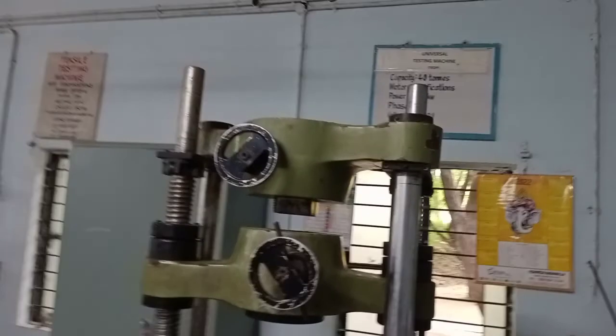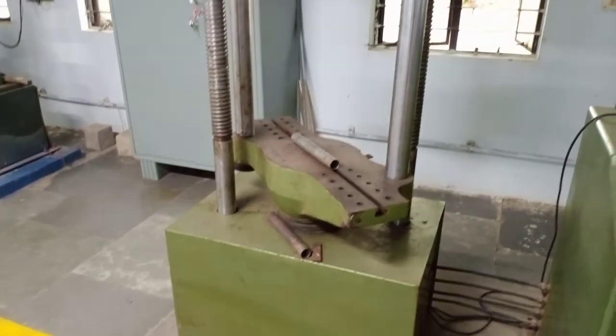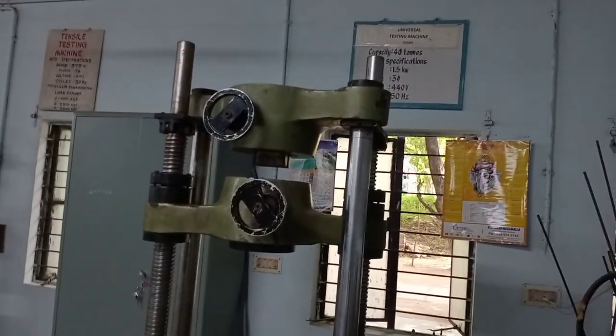And this is the UTM, Universal Testing Machine. It was procured during the TEQIP program. See it. Different materials, tensile test we can conduct here. Compression test we will conduct. Even bending also we can conduct on this machine.